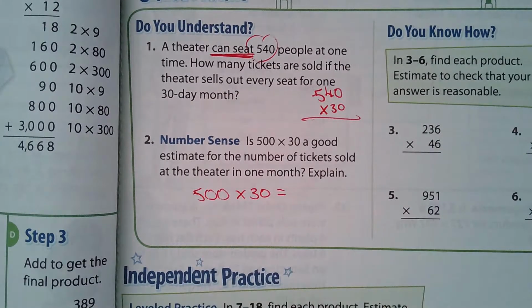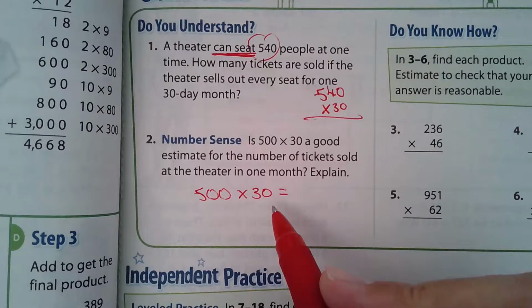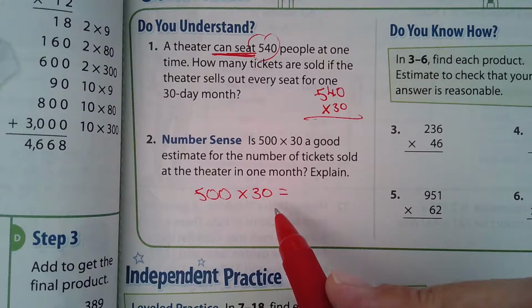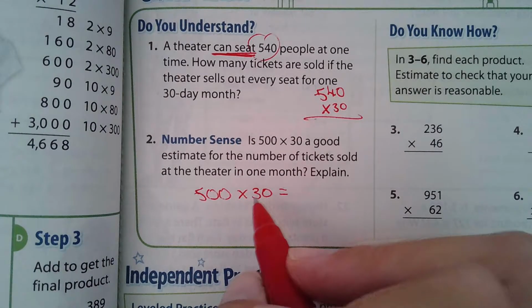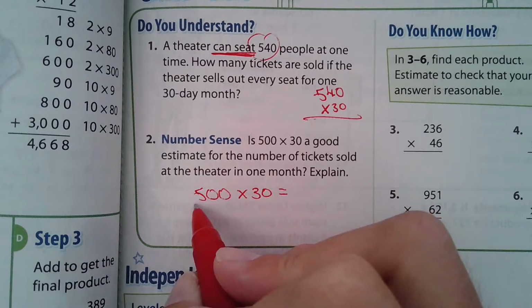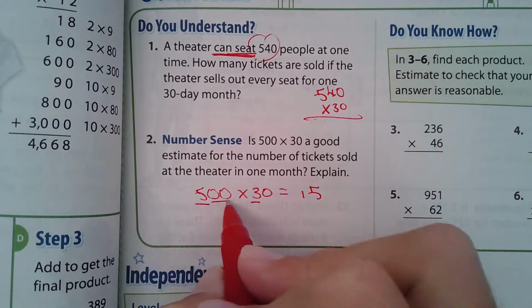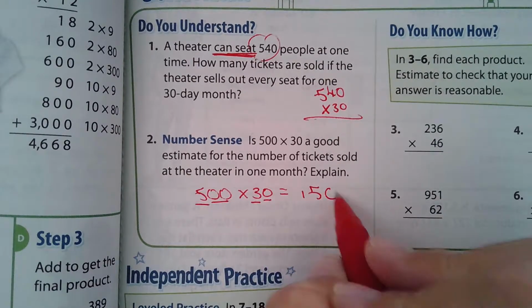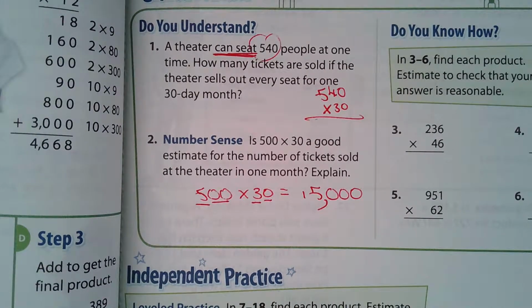I've got a question here. Miss Moore, 500 times 30? Well, let me ask you this. You probably kind of have it. What's 5 times 3? 15. Okay. How many zeros have we not dealt with? 3. There you go. Nicely done. 10 points. Questions on that, anybody? All right.